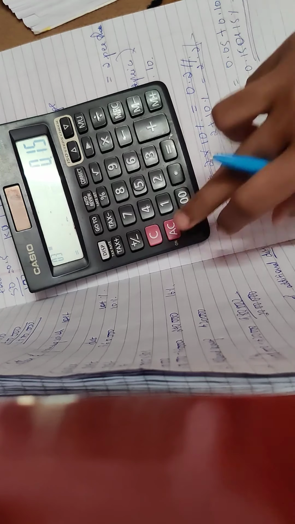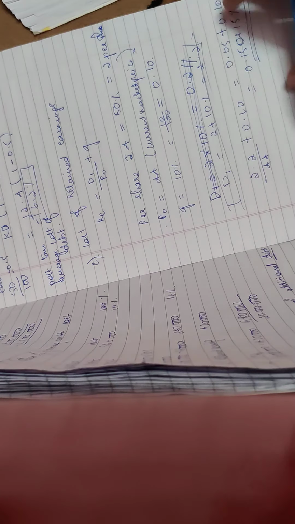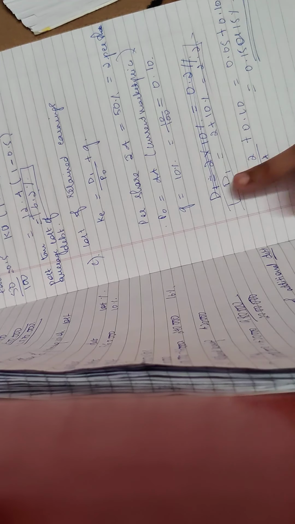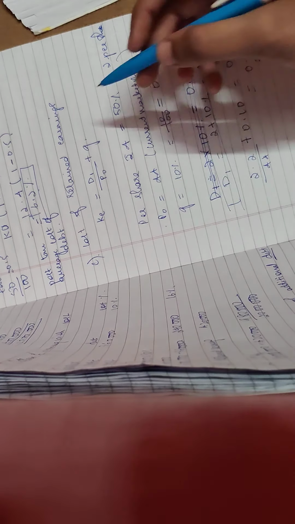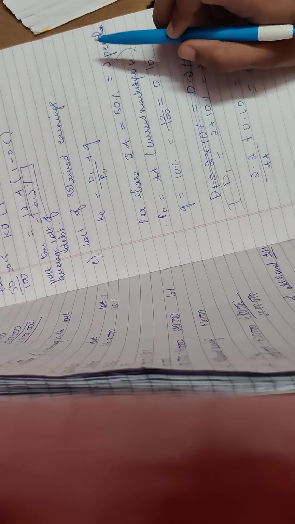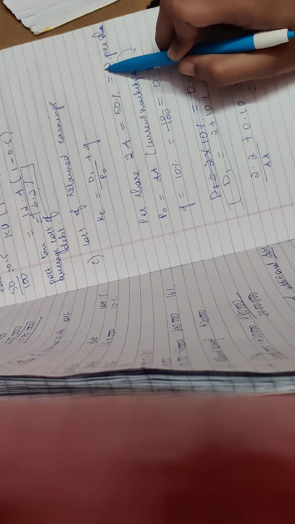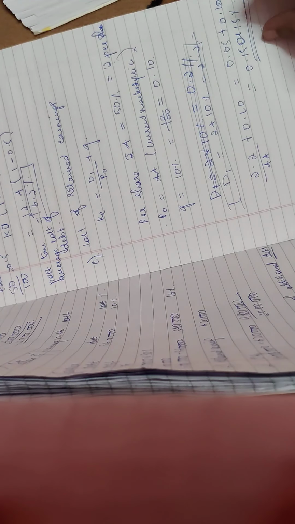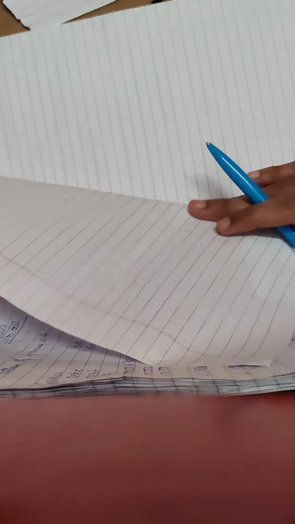So we solved the third part of the question, where we calculated your cost of retained earnings. Really sorry about D1, we forgot to calculate it earlier. After you get 2 per share, you also have to add the percentage of the dividend payout given in the question, that is plus 10%.